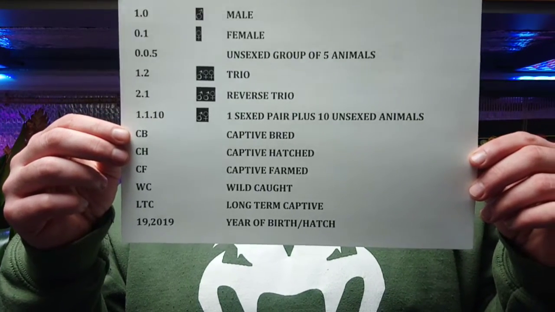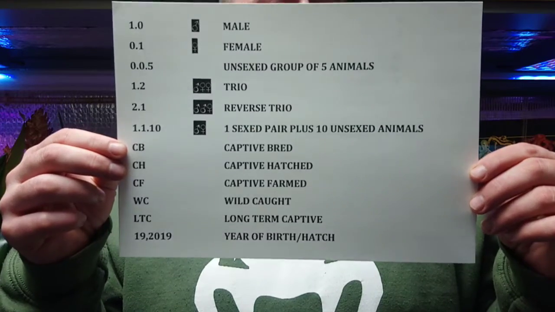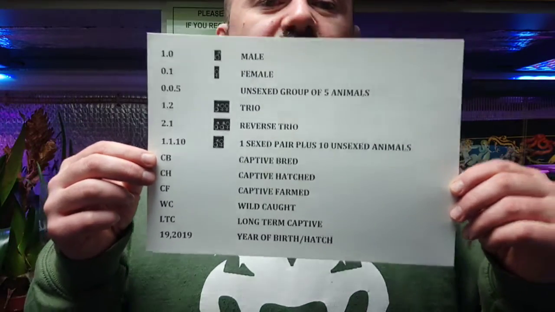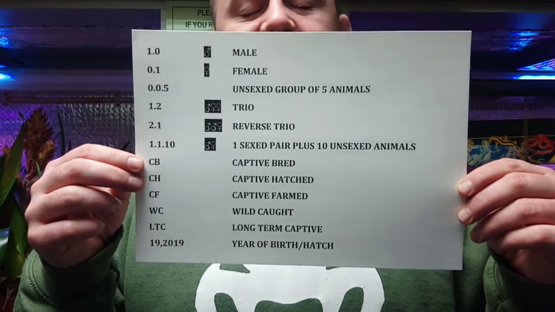2019, this is the prefix that would come after CB, CH, CF, and it would tell us the year of birth or hatching, or presumed year of birth or hatching. So CB19, captive bred 2019.